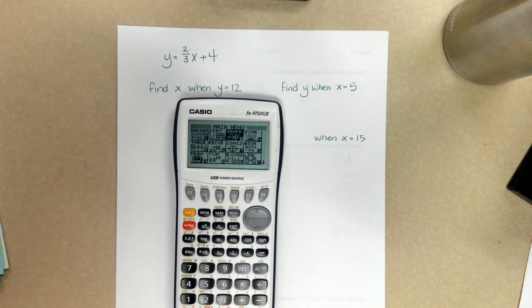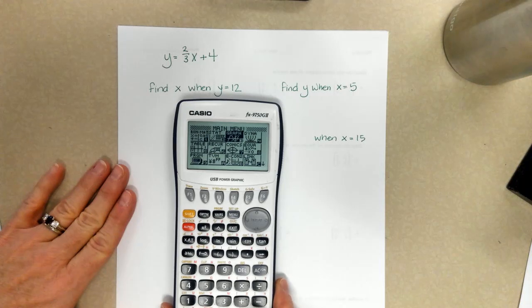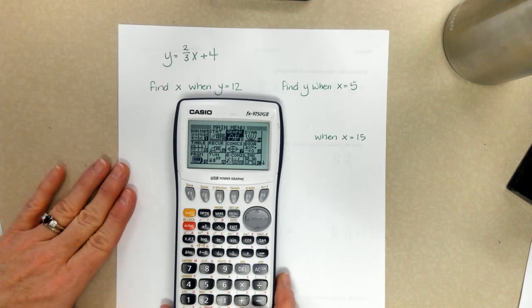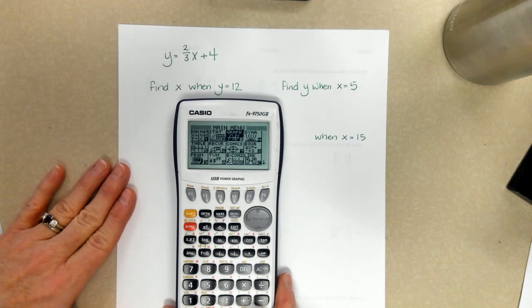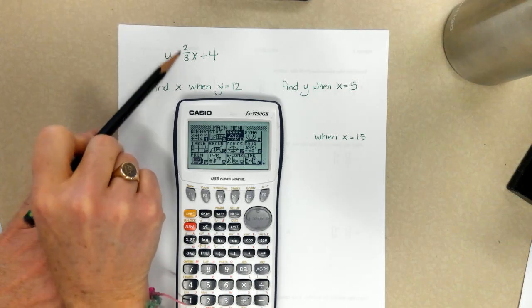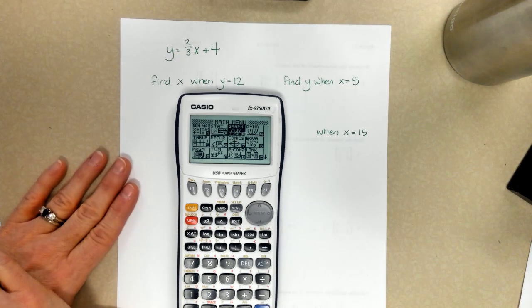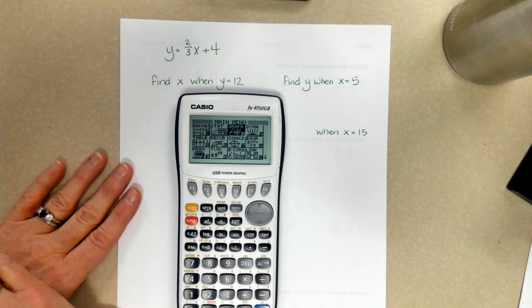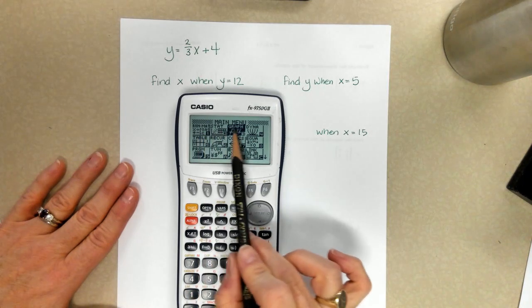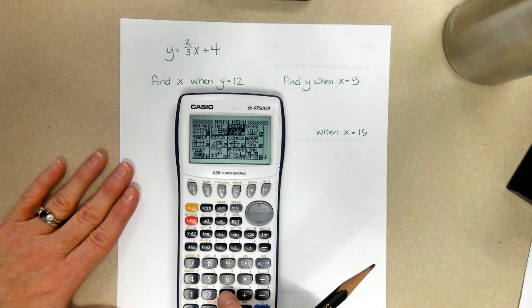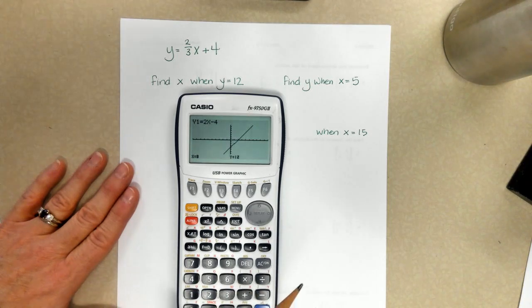Alright, so in this episode of Working with the Casio, we're going to talk about what happens when the answer we need is not on our screen. Also, we're going to talk about how to enter a fraction. So if our equation is y equals 2/3 x plus 4, and we want to graph it, we come to the graphing menu. We'll press 3 from wherever we are.